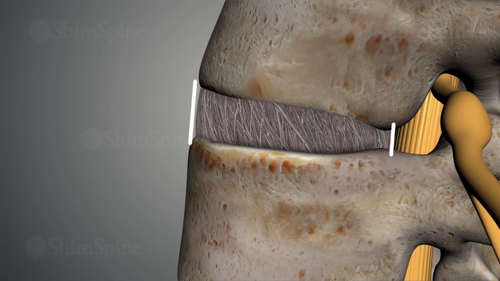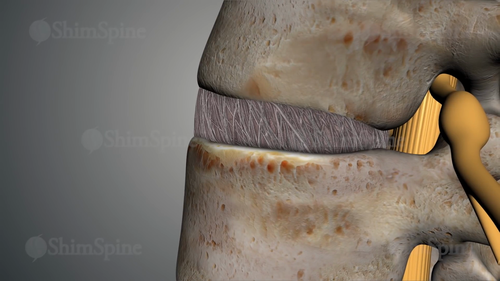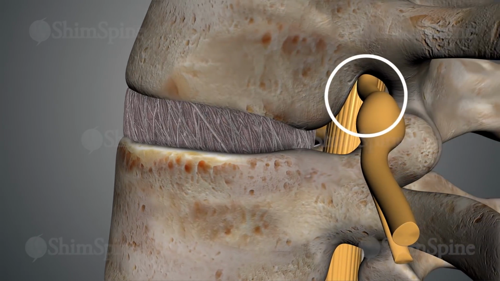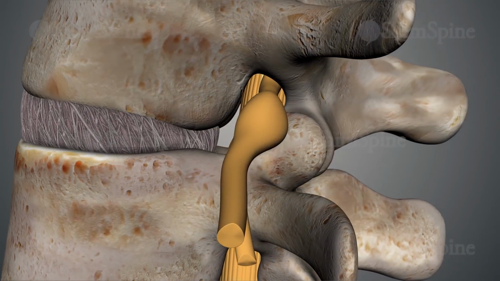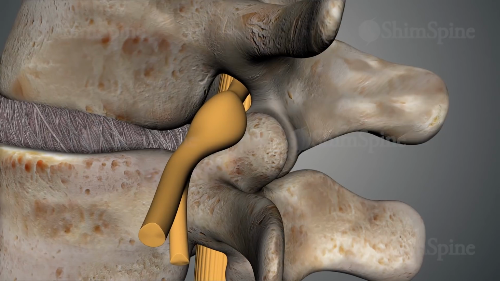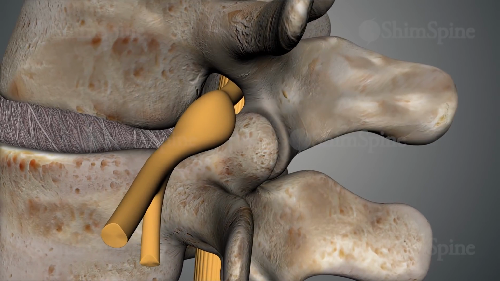The disc height is full and tall. There's plenty of space in the foramen, and the nerve has lots of room to safely exit the spine without any concerns for pinching.